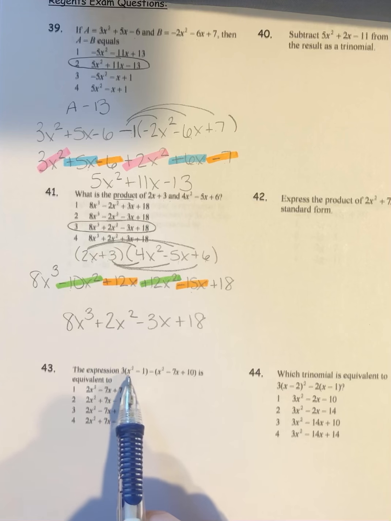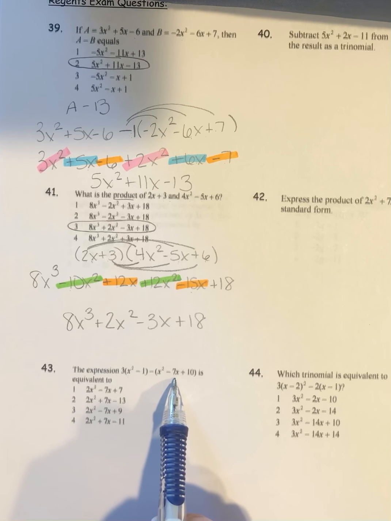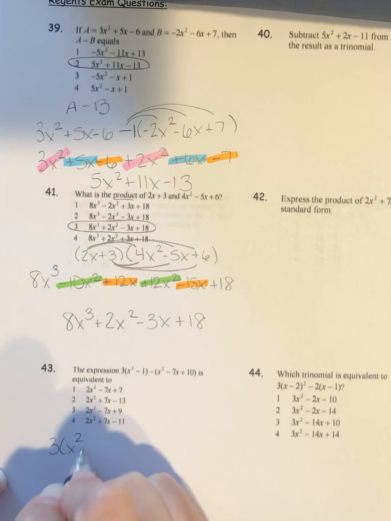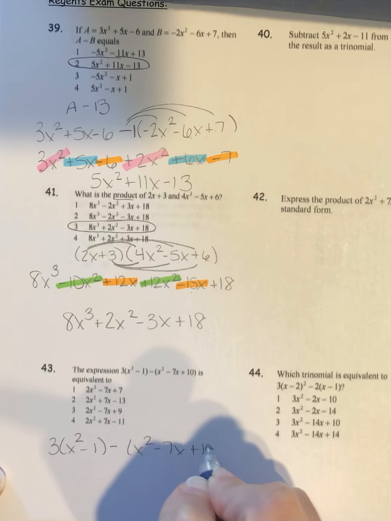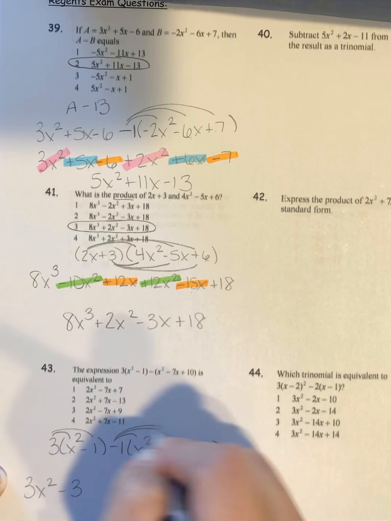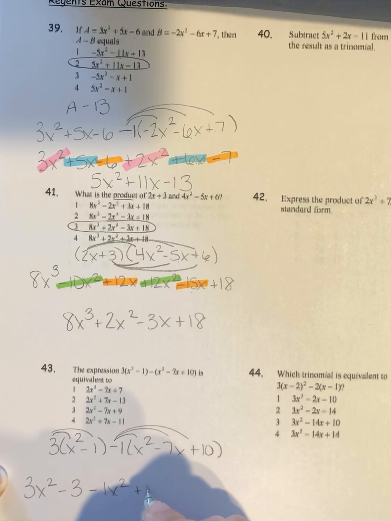This one says the expression 3 times x squared minus 1 minus x squared minus 7x plus 10 is equivalent to. I'm going to rewrite it down here so you can see it better. And then we're going to need to do some distributing. So 3 times both of these pieces gives us 3x squared minus 3. Remember, there's really a negative 1 there. So negative 1 is times all 3 pieces. So negative 1x squared plus 7x minus 10.